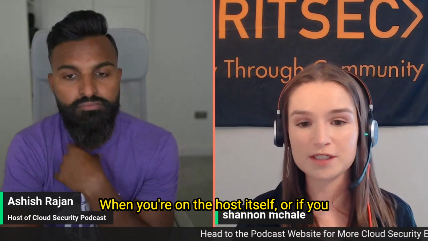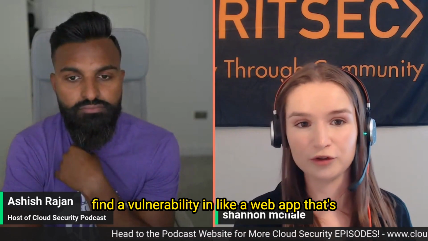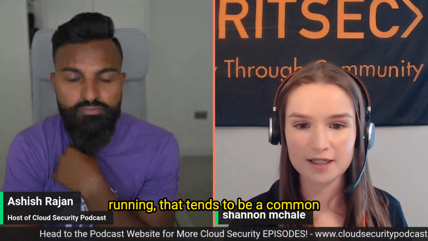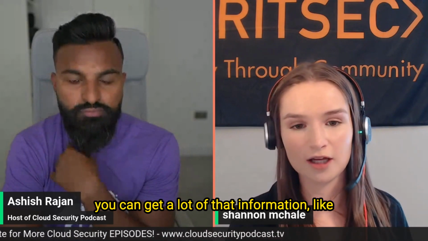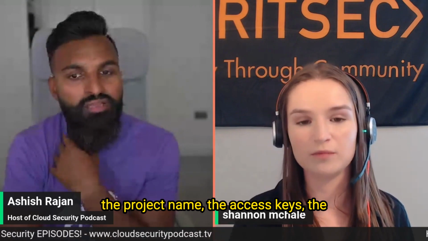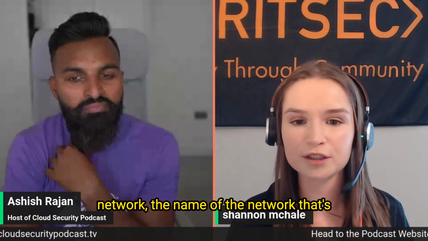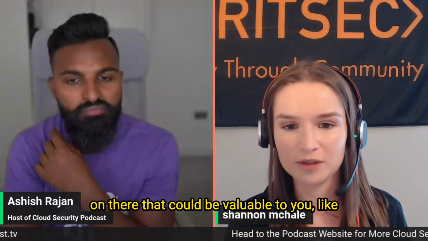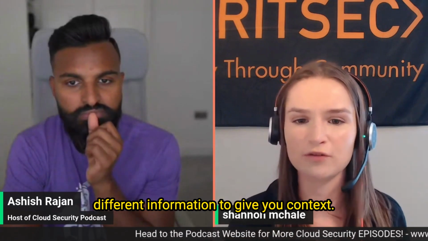When you're on the host itself, or if you find a vulnerability in a web app that's running, that tends to be a common finding. And you can curl the metadata, and you can get a lot of that information, like the project name, the access keys, and the name of the network that's on there. That could be valuable to you, as different information to give you context.